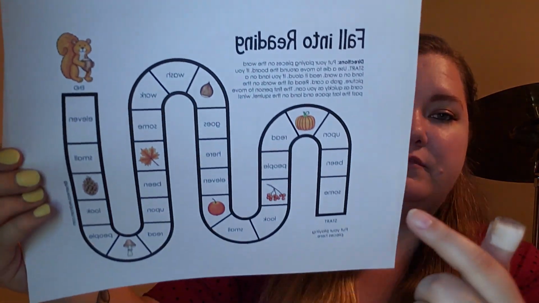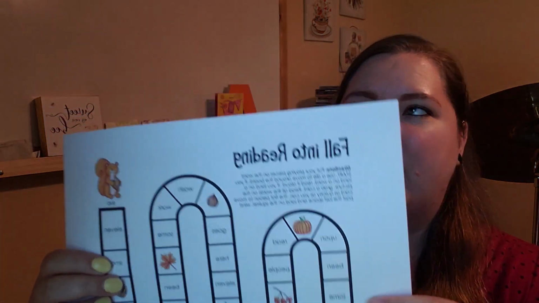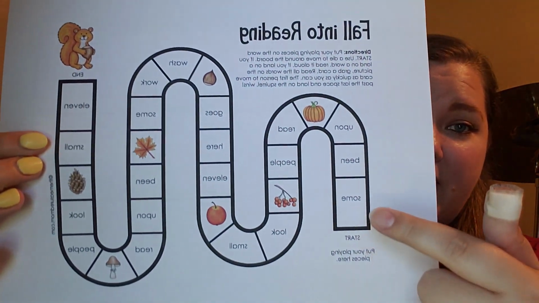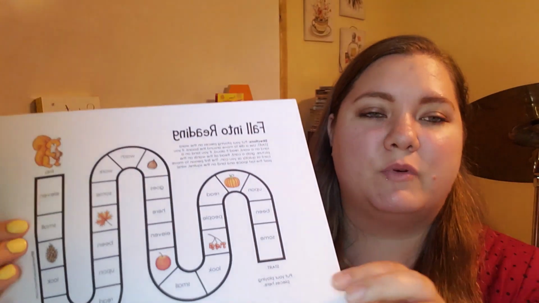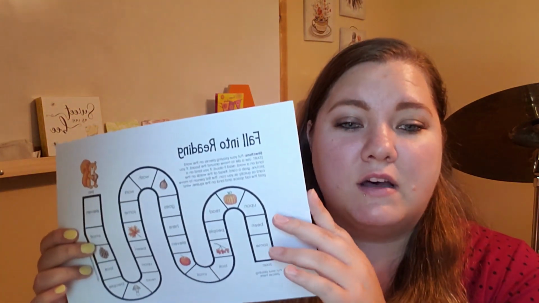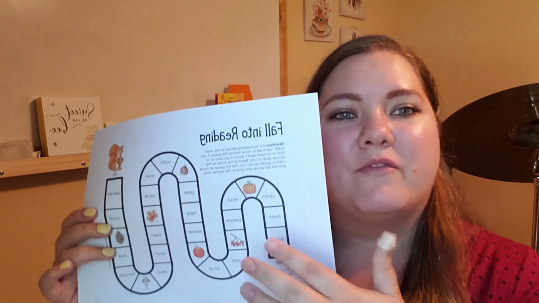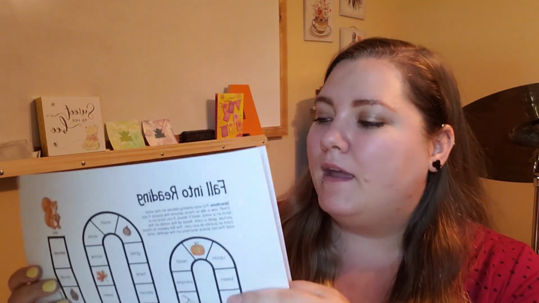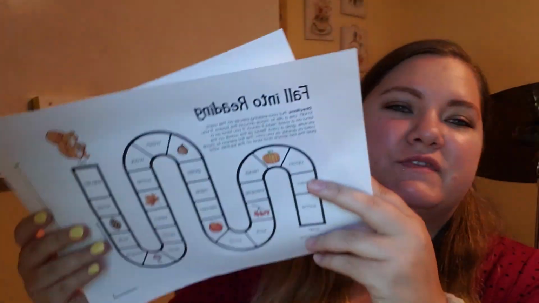All of these words are actually from The Good and the Beautiful's Language Arts Level 1, and we're on Unit 3, I believe. So I just took the spelling list from Unit 3 and I used that. Maybe one time we'll play this and she'll just read the words. Maybe one time I'll have her spell words, we'll cover it up, let her read it and then cover it up and see if she can remember to spell it. And it's fall themed, so that's why it worked out.